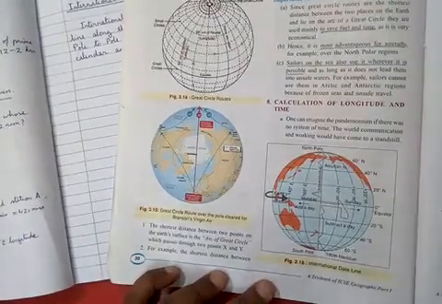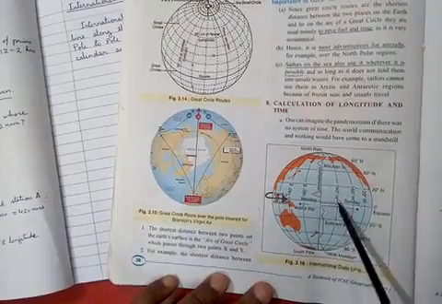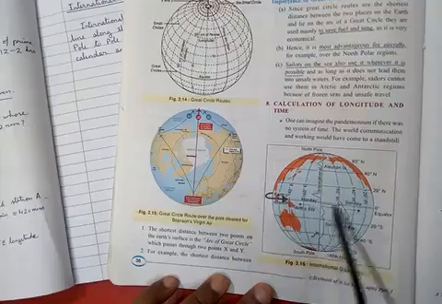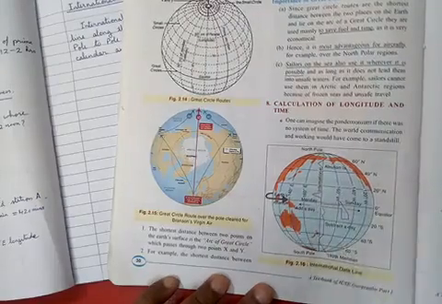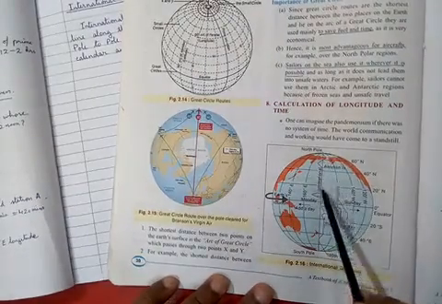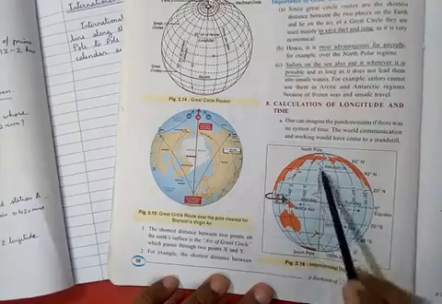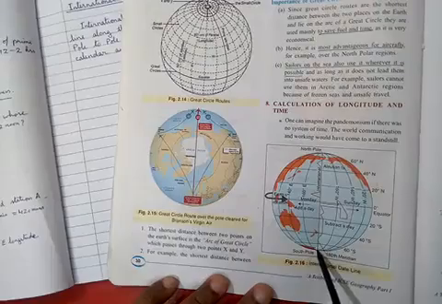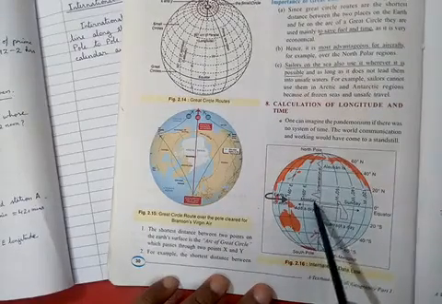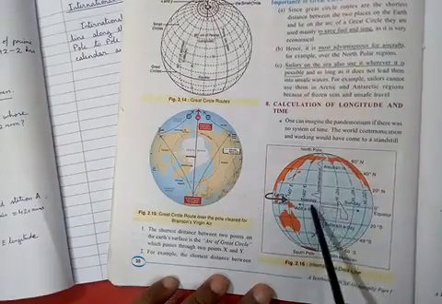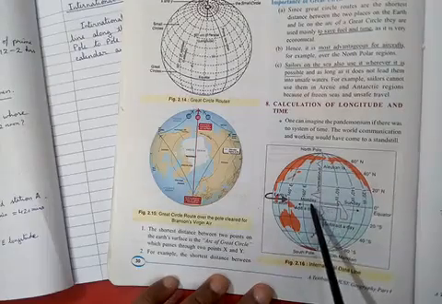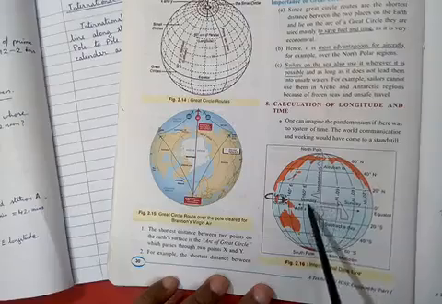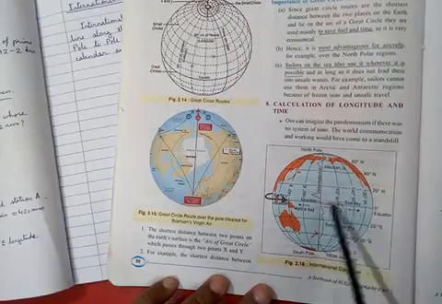So when anybody crosses this line from west to east, 1 day is added. Why? Because all of you know this is midnight. The time on 180 degree is midnight. So when we cross this line, we have to alter our watch by the whole 24 hours, and 1 day we add. So if here is Sunday, it will become Monday.